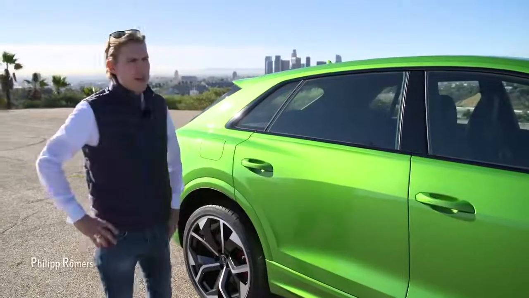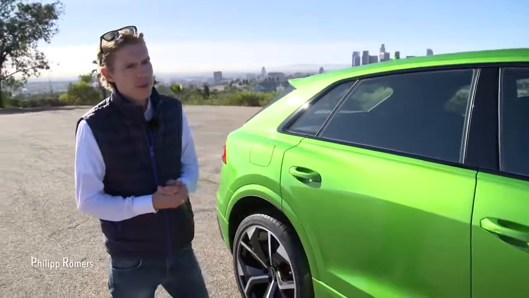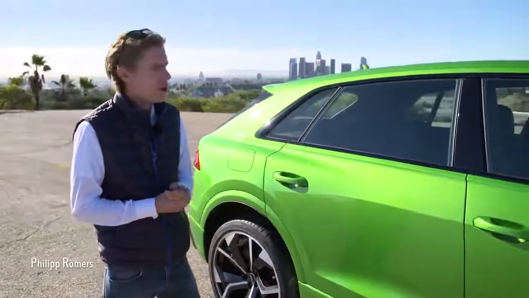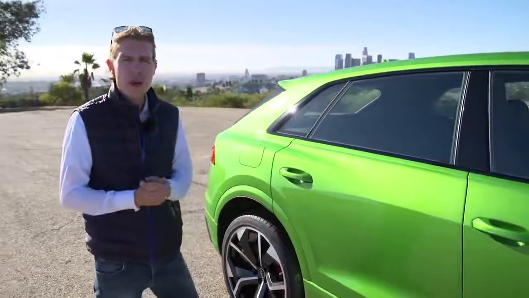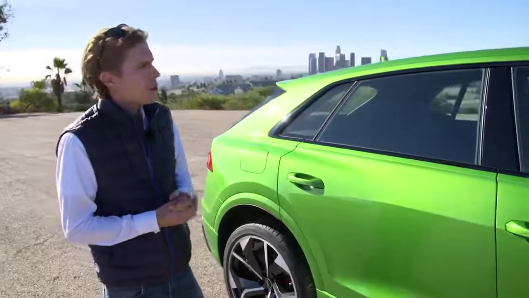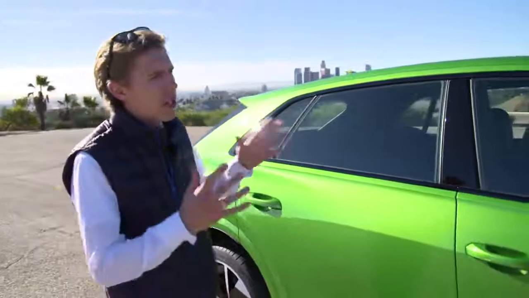Before I explain the RS Q8 specific elements, I would like to say a few words in advance to the Q8 in general. And I would like to start with the roof architecture. The roof architecture is quite unique on the Q8 because we have frameless doors, this is coupe style, and we have a quite chopped roof.